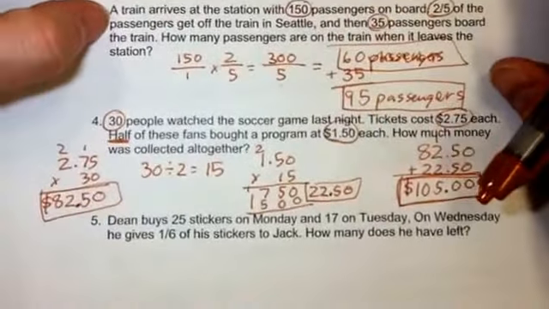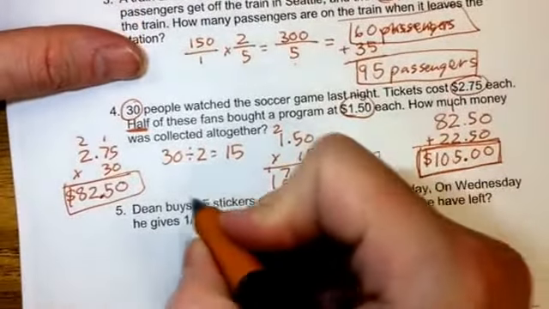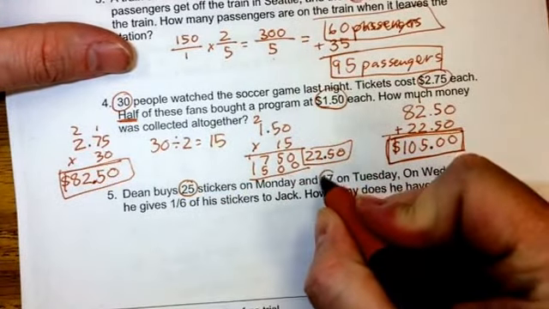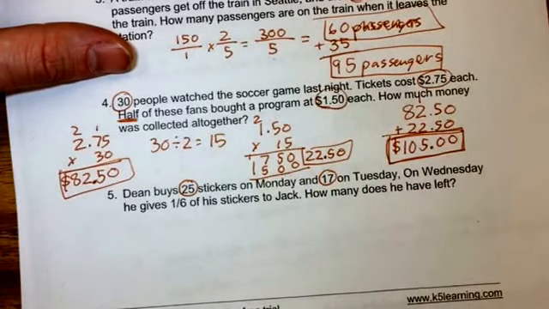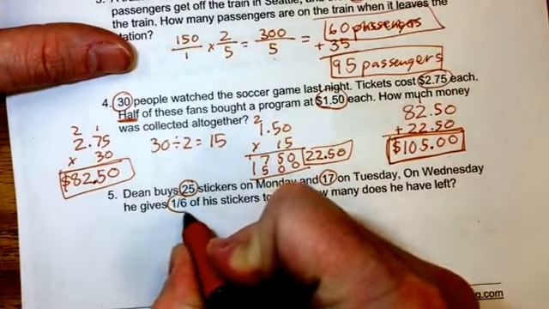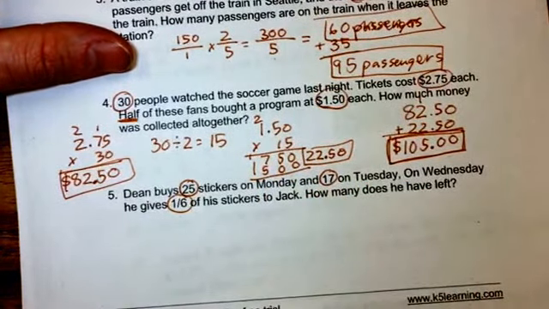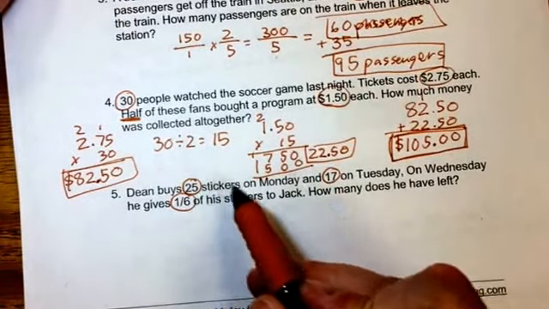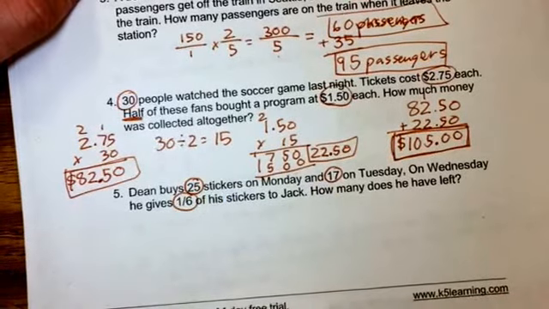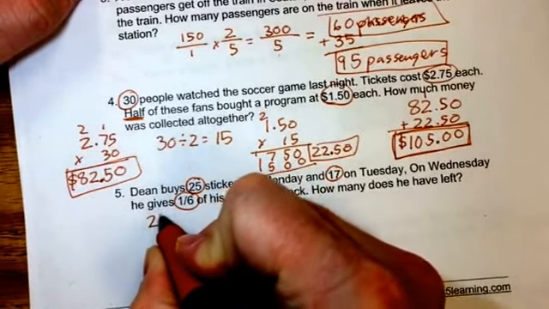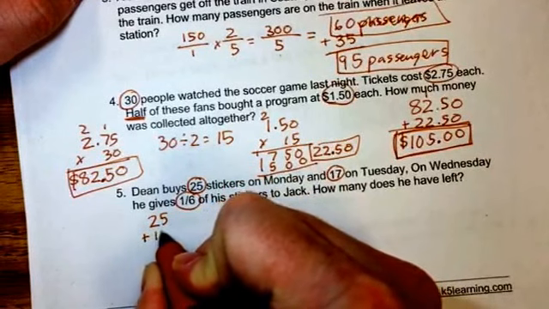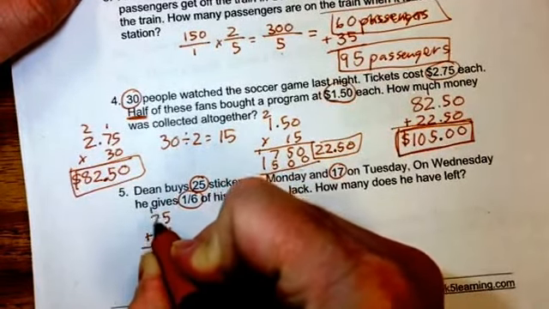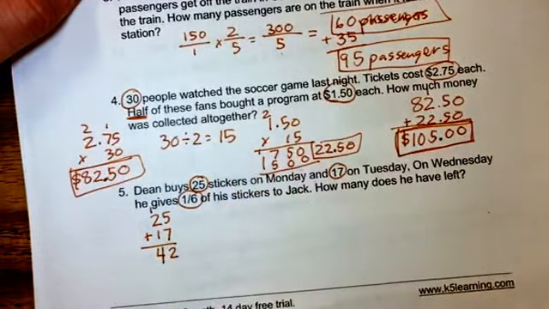First, Dean buys 25 stickers on Monday and 17 on Tuesday. On Wednesday, he gives 1/6 of his stickers to Jack. How many does he have left? Once again, a 2-part problem, because first we have to figure out how many he has from Monday and Tuesday. So we have to add 25 plus 17. 5 plus 7 is going to get me 12. 2, 3, 4. So I get 42.